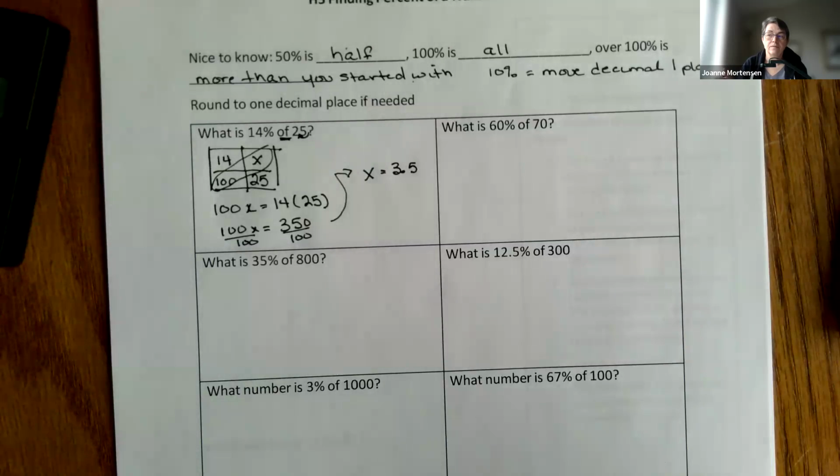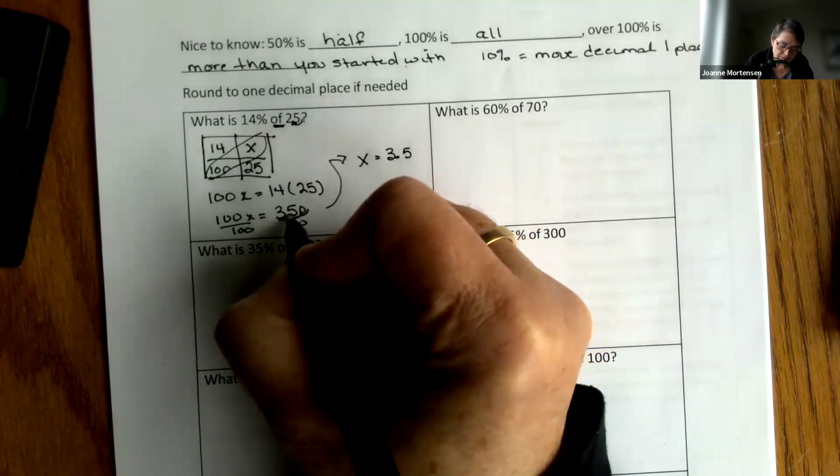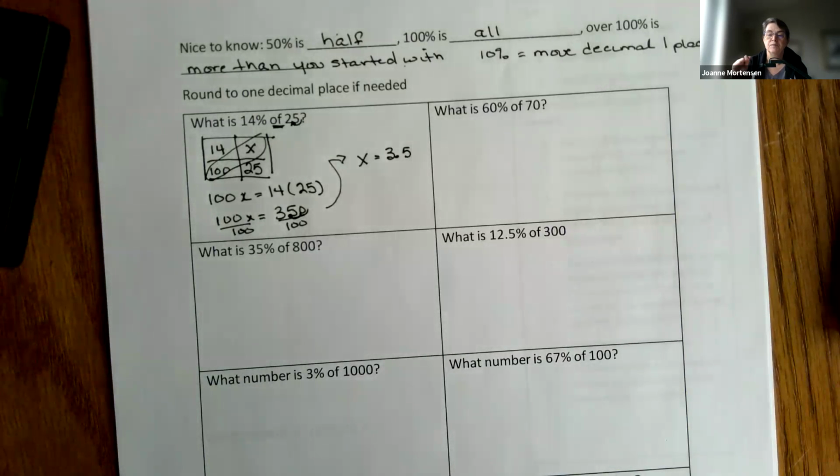I hope you know if you're dividing by 100, all you do is you move your decimal 2 spots to the left. That's just a quick way to do it. So dividing by 10, you move it 1 space. Dividing by 100, you move it 2 spaces.